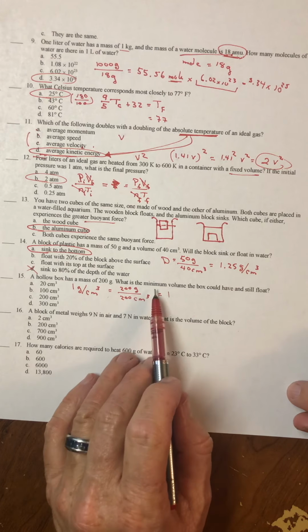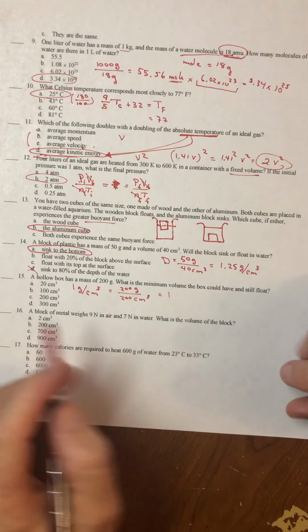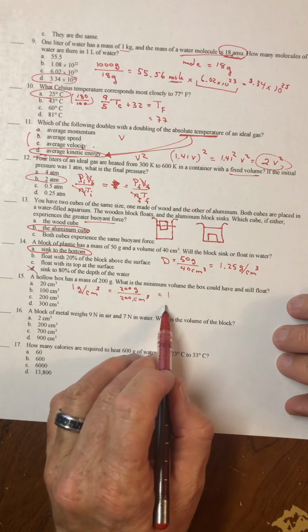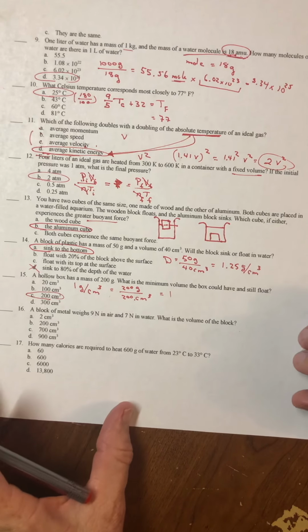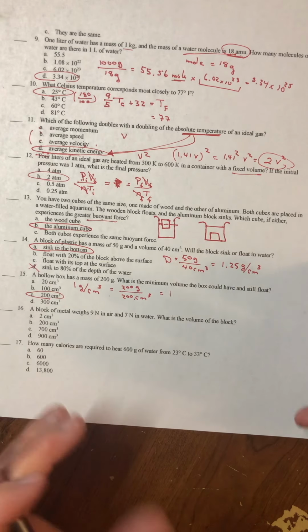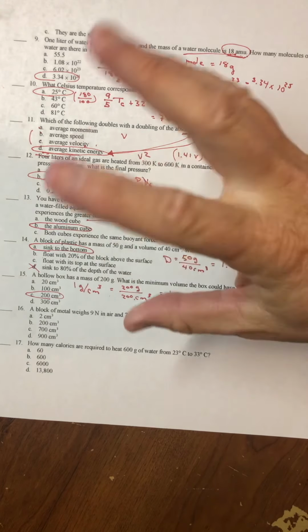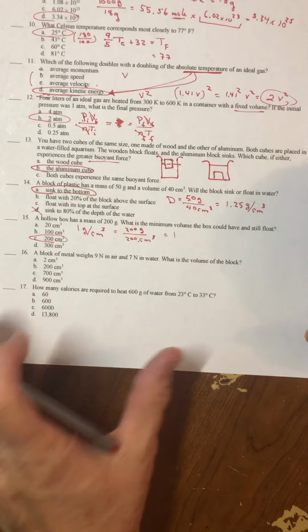So it says, what is the minimum volume it can have and still float? So 200, or I suppose you might even argue 200.00000000001, because right at that number, I guess it's neutral in the sense that if you put it underwater, it wouldn't go to the top, it would just stay right there. But if you put it right in the water, it would stay there too, so it would just float, if you will. So, anyways, they're after C here for number 15.